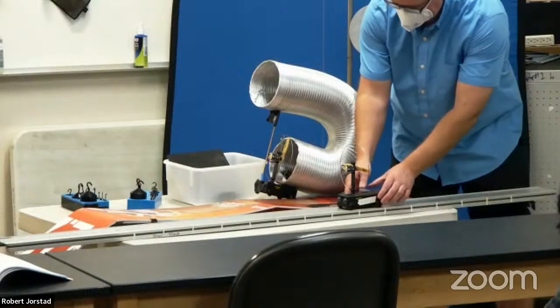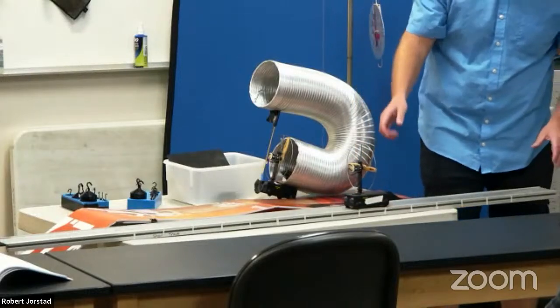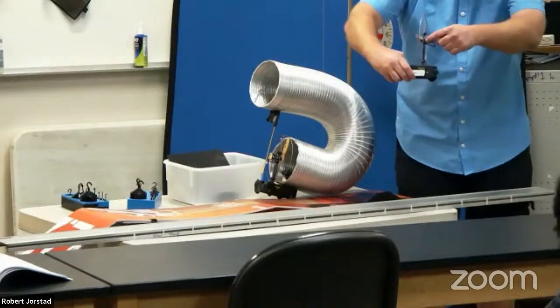All right. And so the idea here is, I don't know if you can see this, but there's a little arrow that says the wind direction on this fan.